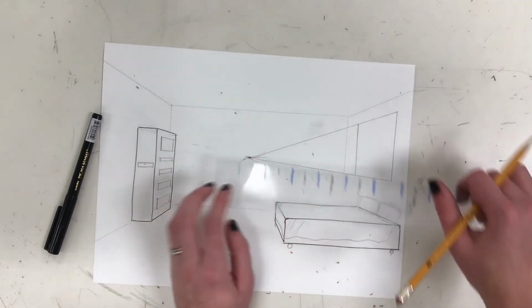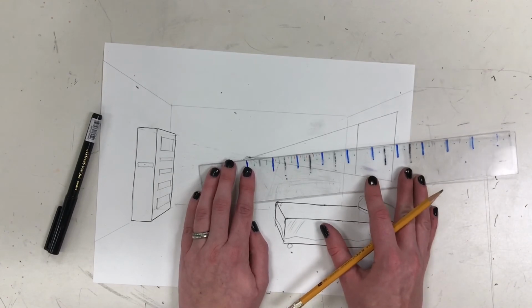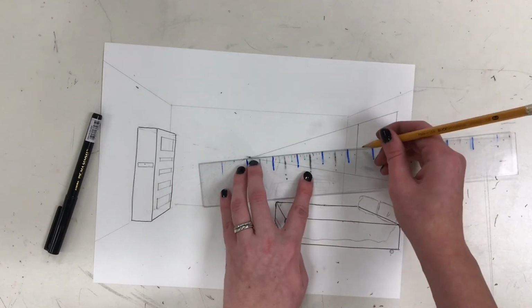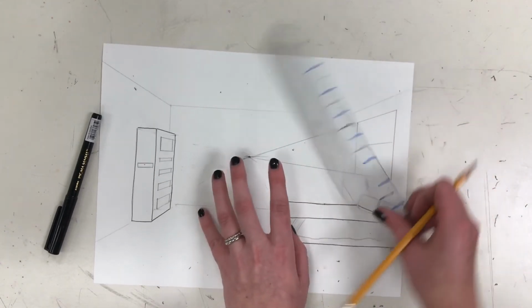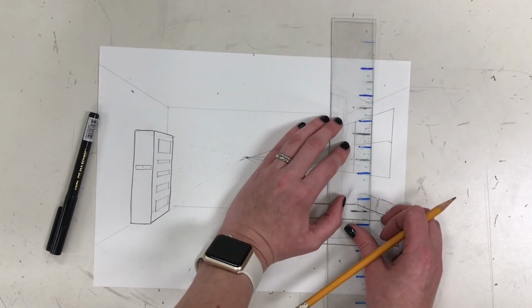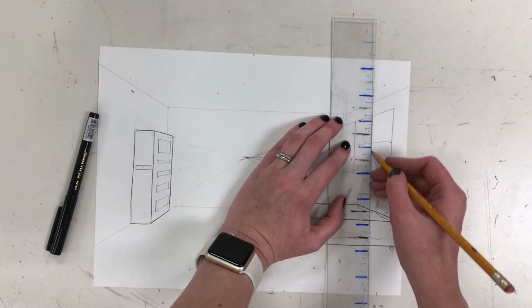If I wanted this to be a window, I wanted to make the little middle line of the window like this. It would go to the vanishing point as well. And then this vertical line would just be regular.